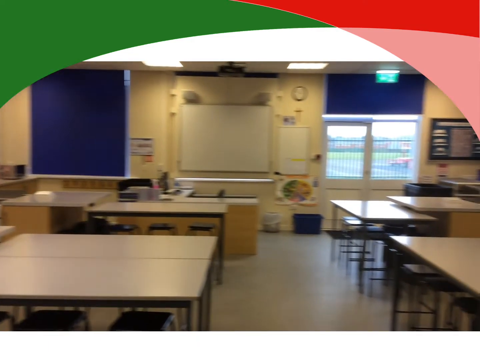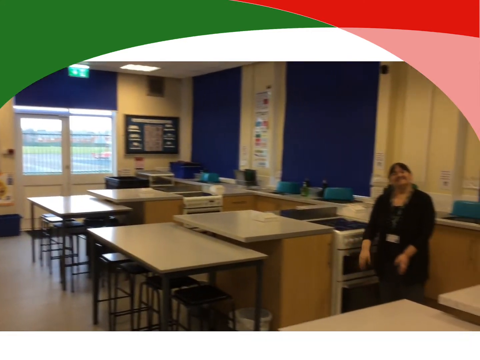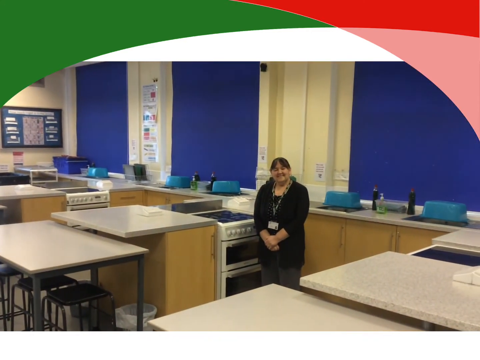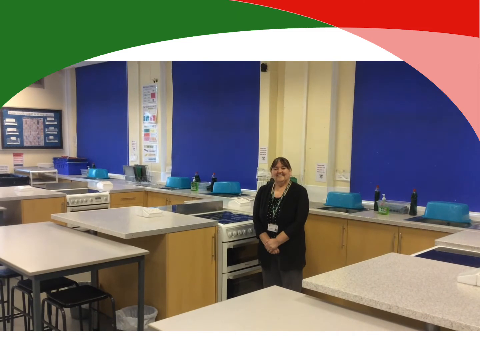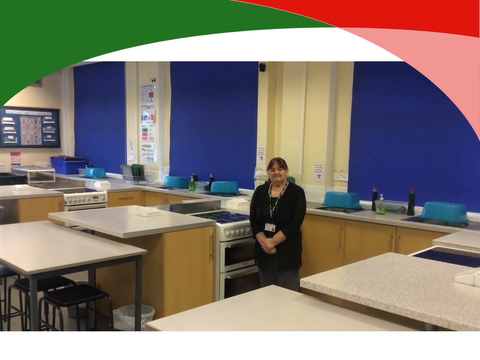Here is the classroom that you will work in, where you'll have your own work area, your own kitchen. Miss Devlin, she's the food technician and she is there to help prepare and support you in your practical lessons.